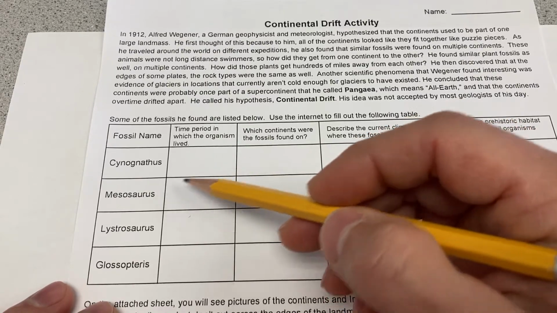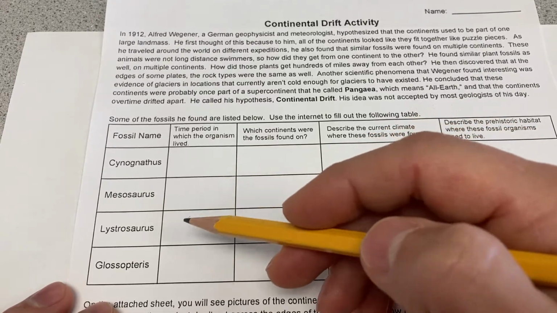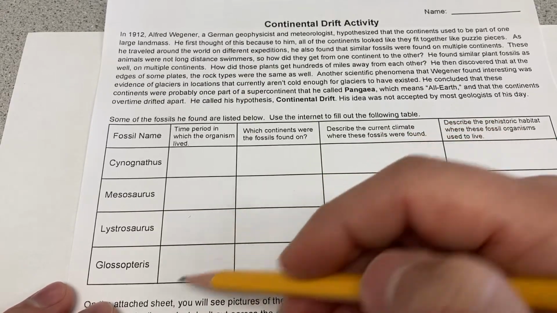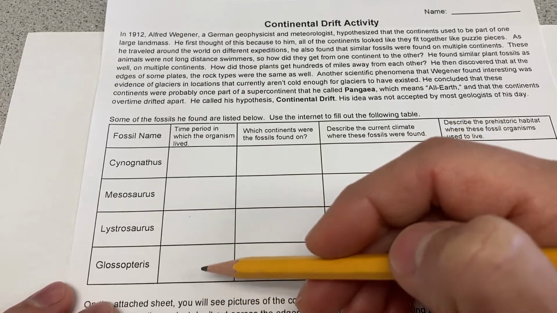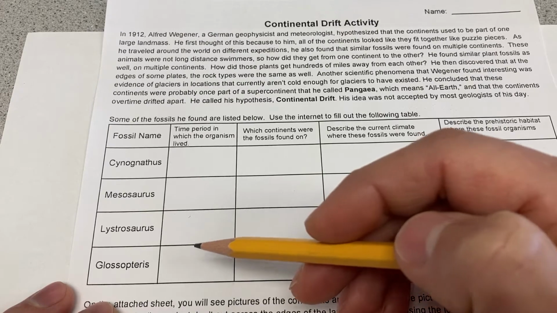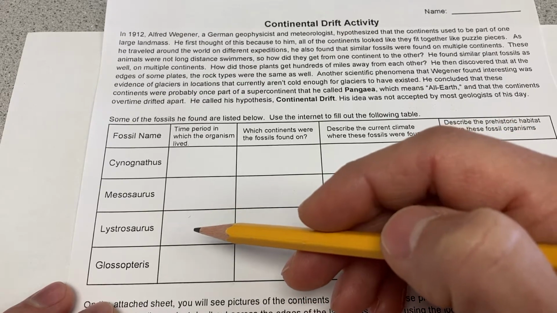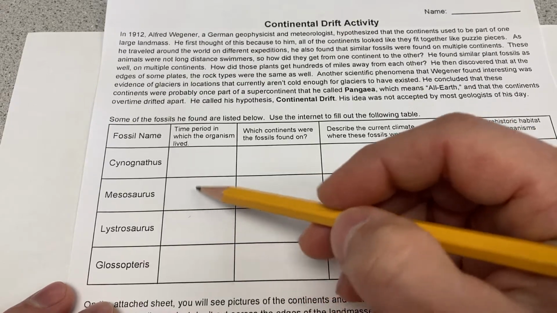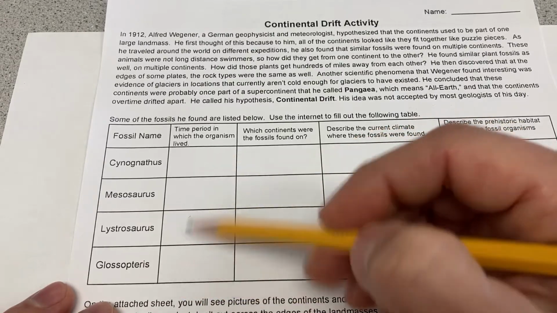So a date like, say, 300 to 200 million years ago, and make sure you put the million on there, because millions is very different than billions, which is very different than just plain old years, okay? So we want kind of a range of when they lived on the planet, okay?